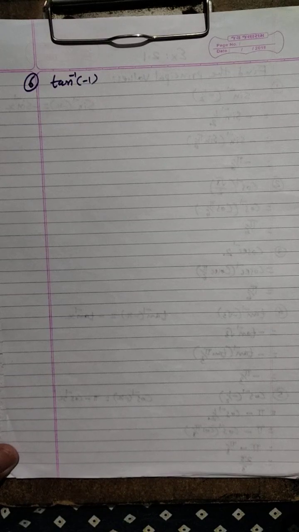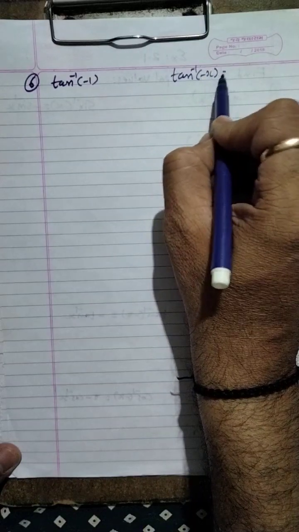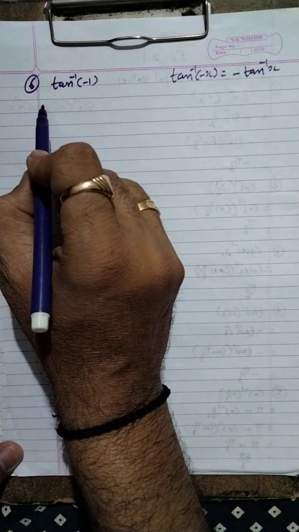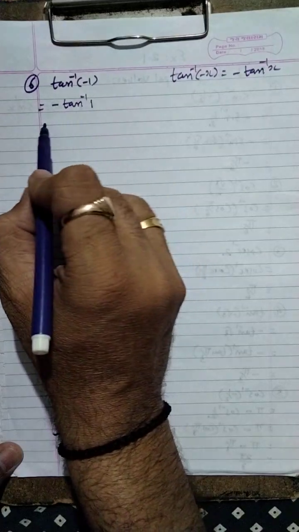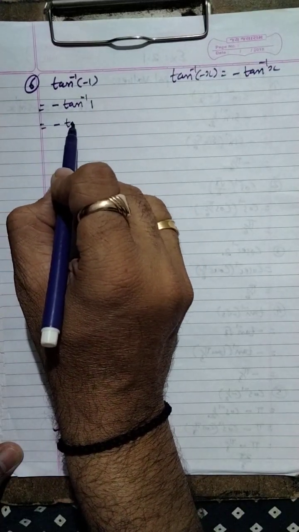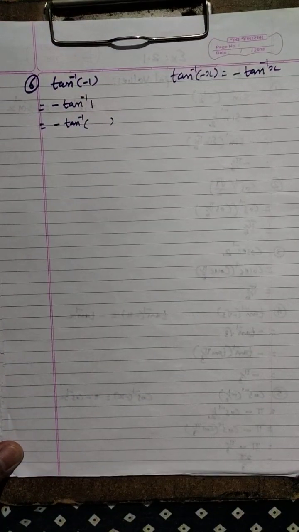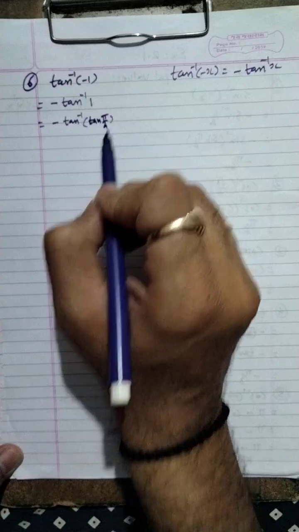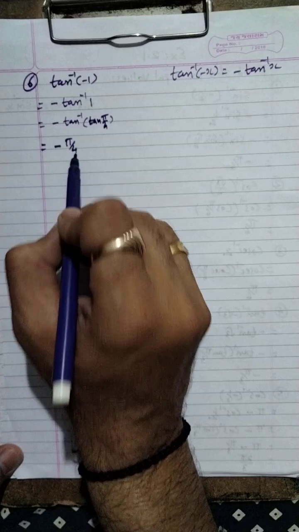Tan inverse minus 1. So again, tan inverse minus x is equal to minus tan inverse x is equal to minus tan inverse 1 is equal to minus tan inverse. Instead of 1, we can write tan pi by 4. So tan pi by 4, that is 1, is equal to minus tan inverse and tan will be cancelled, minus pi by 4.